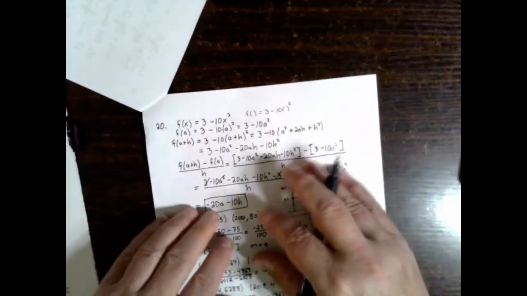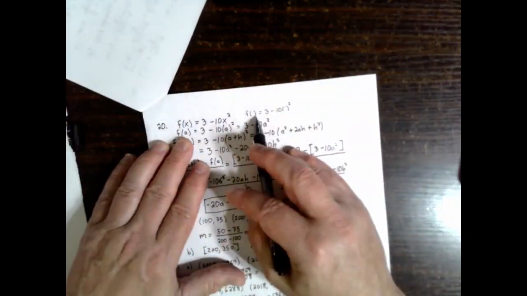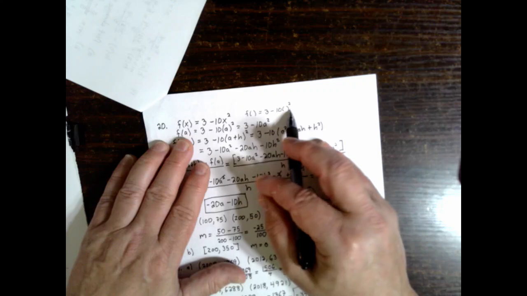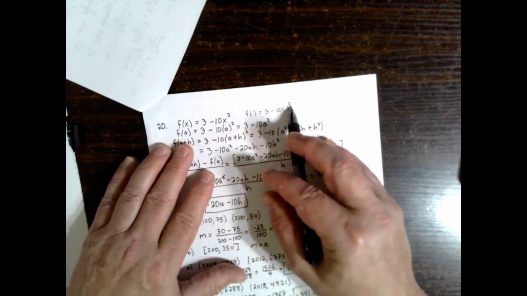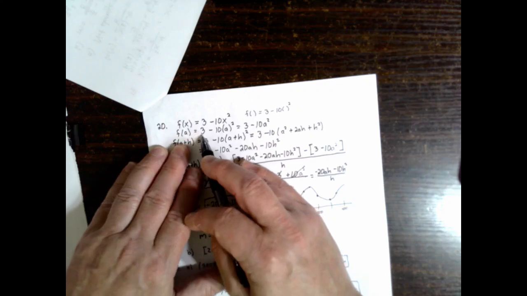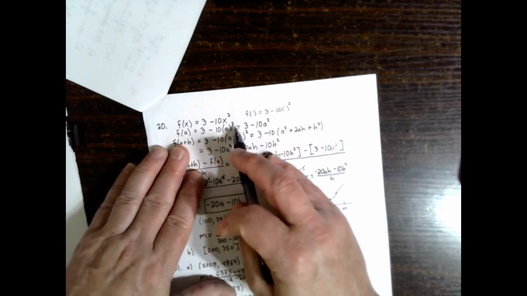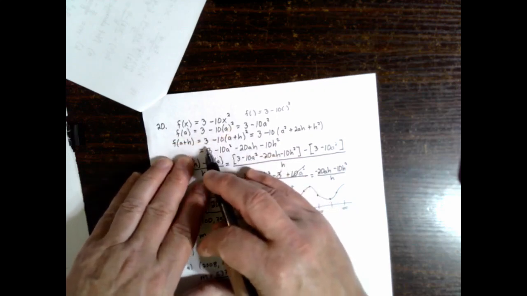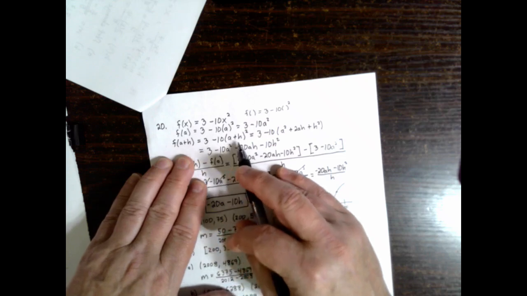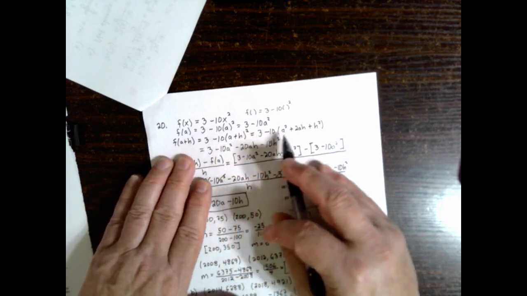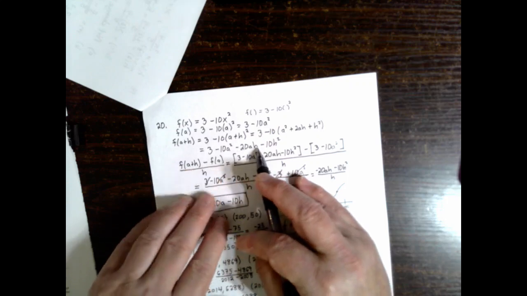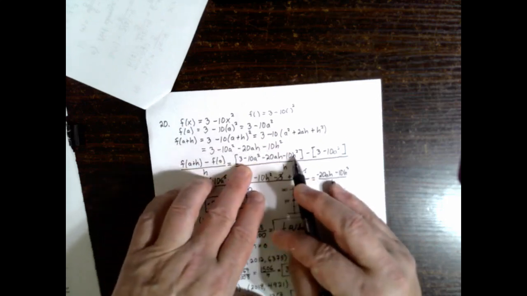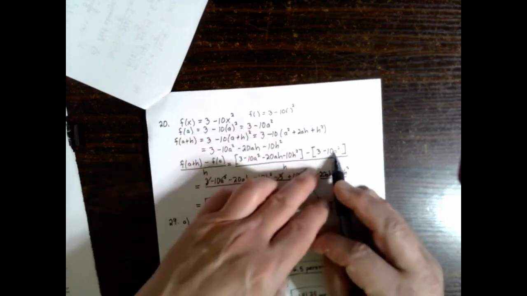Question 20, same idea. f of blank equals 3 subtract 10 times blank squared. So f of a is 3 subtract 10a squared. f of a plus h is 3 subtract 10 times (a plus h) squared, which when you multiply it out and multiply that by the 10, you get this. So this is your first bracket. This is your second bracket.